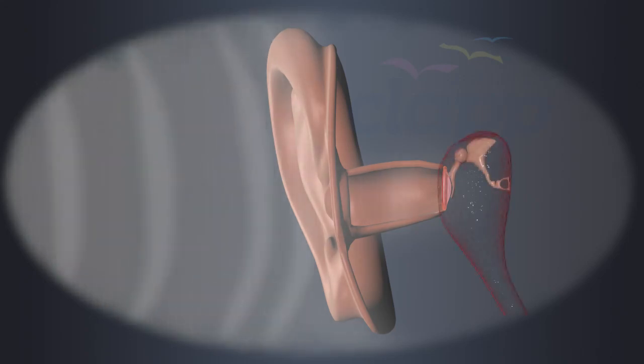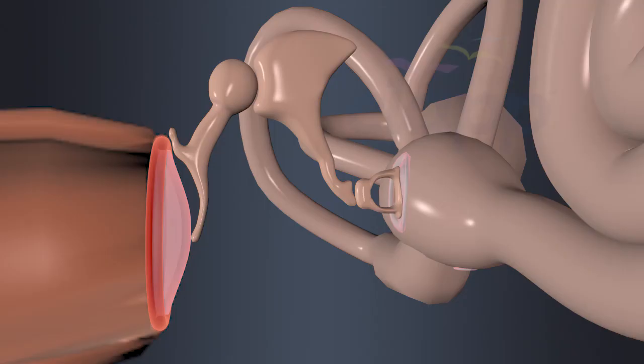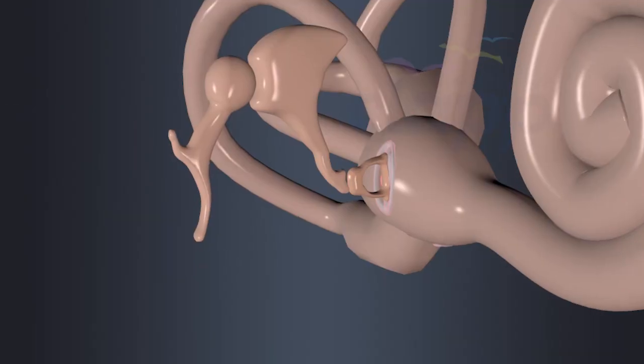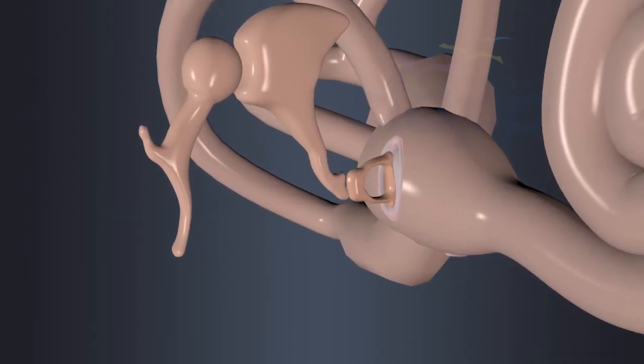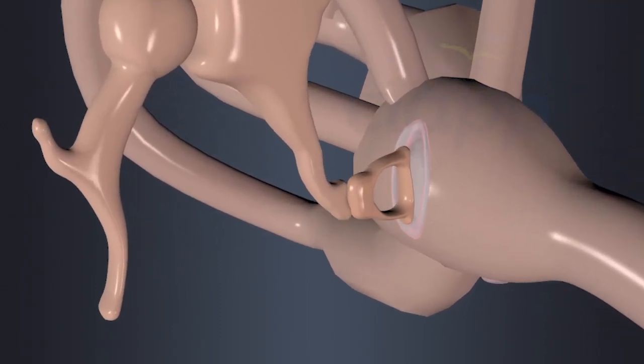Sound waves enter the ear and travel through the external auditory canal to the eardrum or tympanum. The tympanum starts to vibrate according to the sound vibrations. The vibrations from the tympanum are transmitted through the bones in the middle ear to the oval window that connects the stapes from the middle ear with the inner ear.